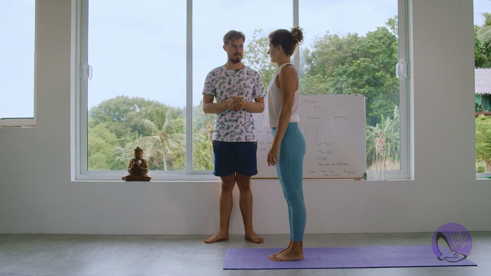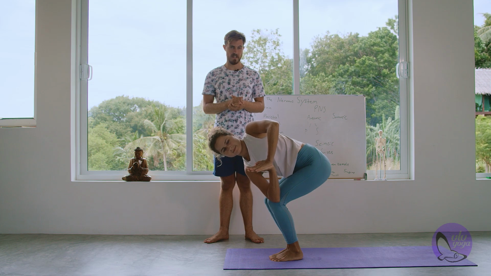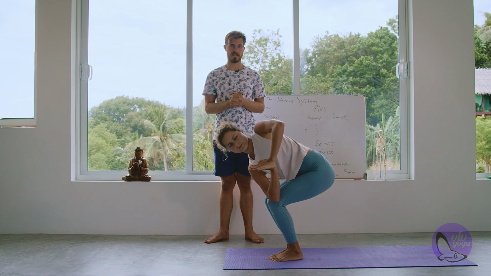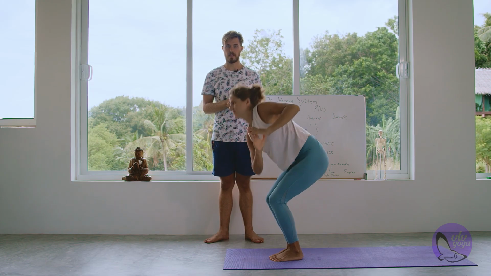Do the other side. Keep it balanced. Good. Again, hold for about 5 breaths at max or min. Slowly come back up. Good.